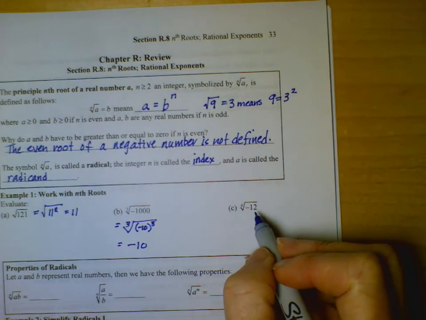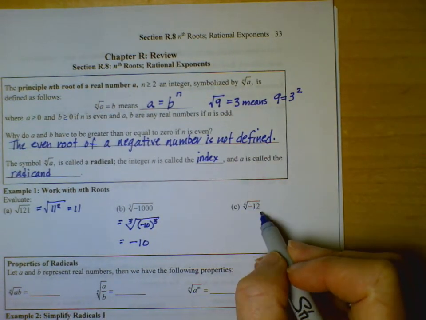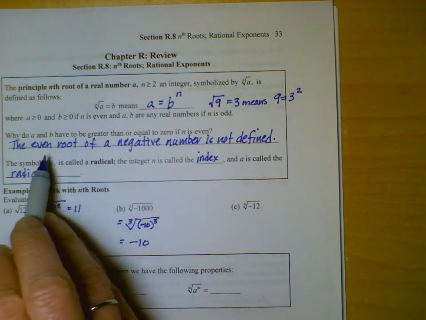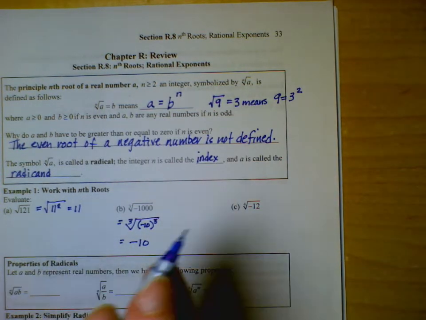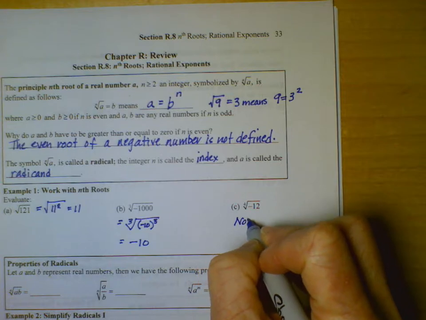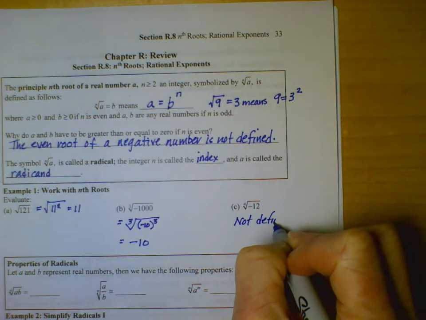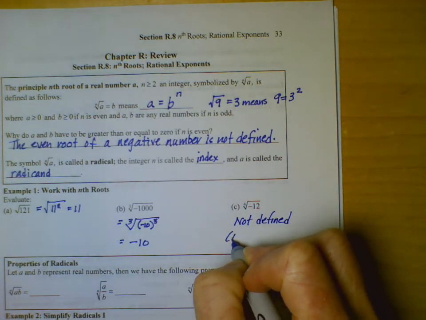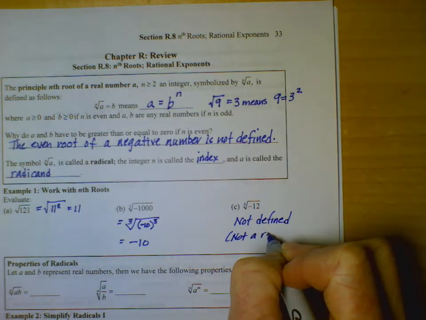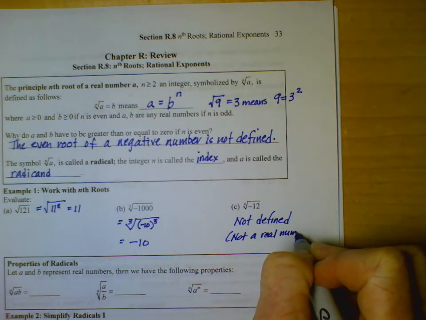And then we have here the fourth root, an even root of a negative. Well, we just said that the even root of a negative is not defined, so the answer to this is not defined because it's not a real number.